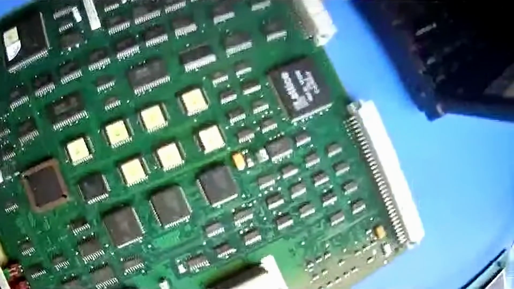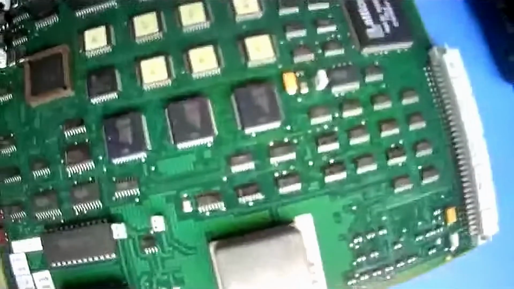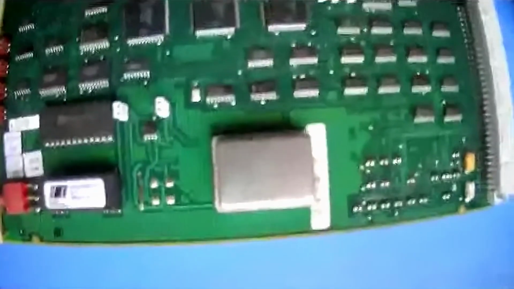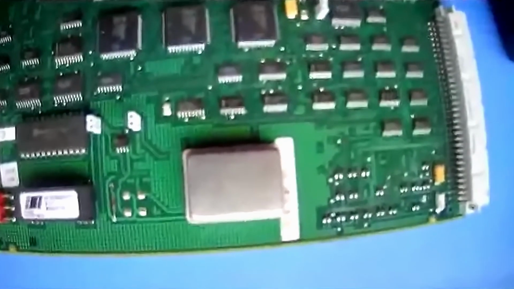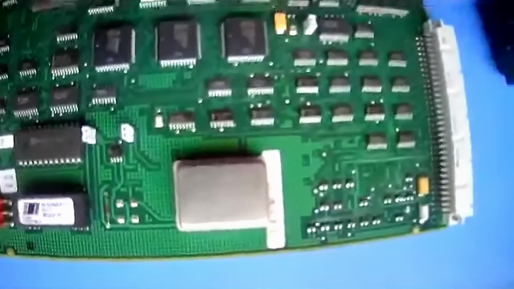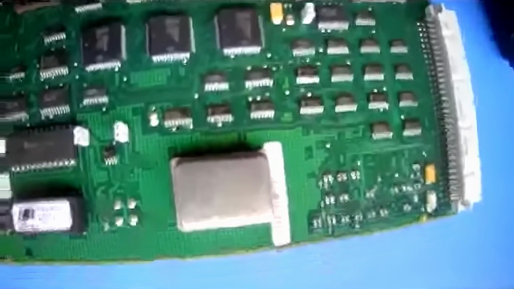But now let's look at the components. Okay, so I'm going to try a different method. I'm going to try laying the board flat down and pointing the webcam from the top. Maybe this method will make it easier to see. Right now, I am zooming in on this component. This is a 16.384 megahertz oscillator.